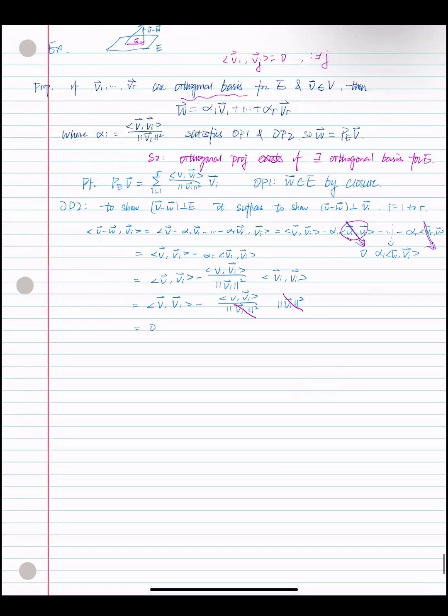Now we've proved that v minus w, taking the inner product with vi, would be 0. So that means these two are orthogonal to each other.